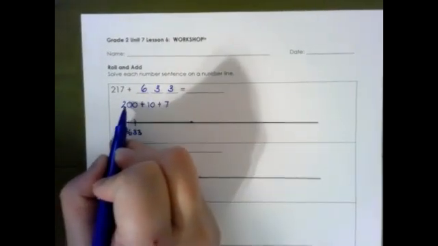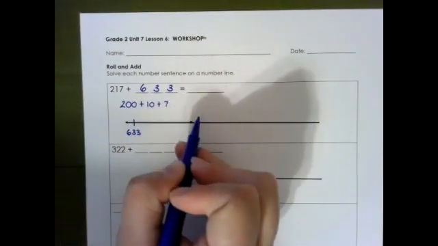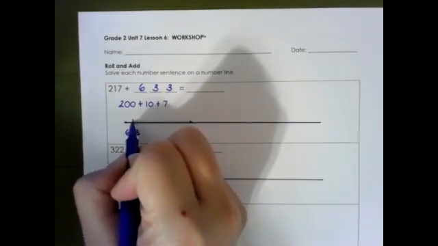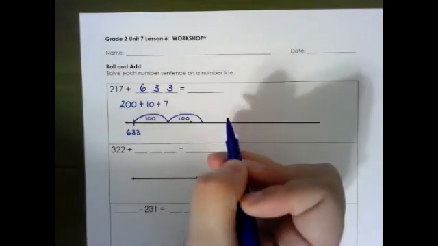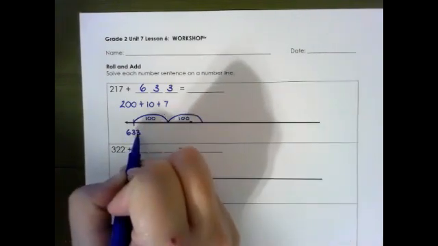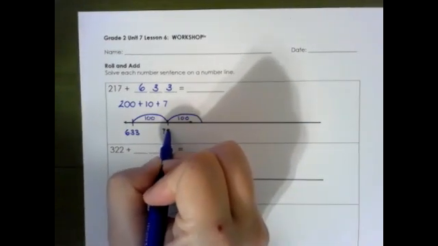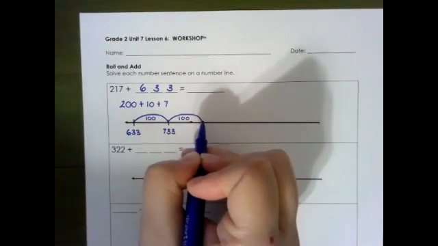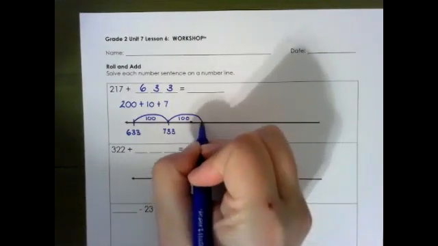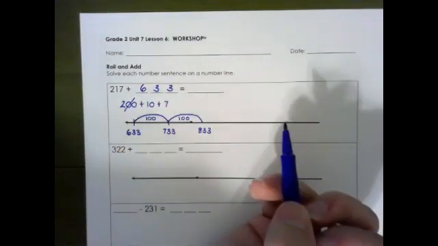I know we need to jump 2 hundreds. Let's go ahead and make 2 jumps of 100 each. 100, 200. And let's see where we land. 633, and I jump 100, puts me at 733. I jump one more 100, and I'm at, that's right, 833. Now we've jumped the hundreds.